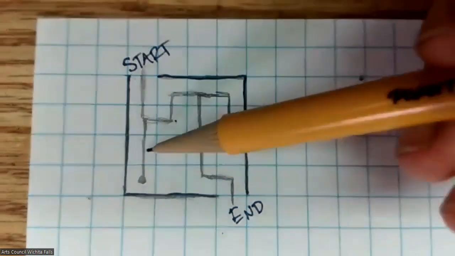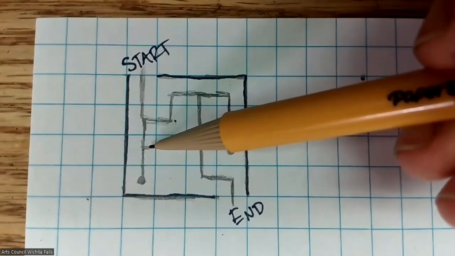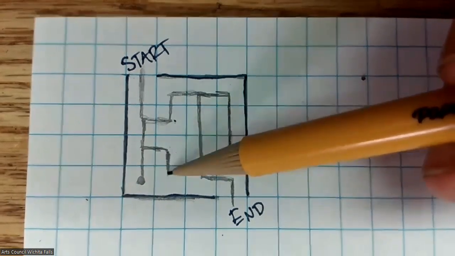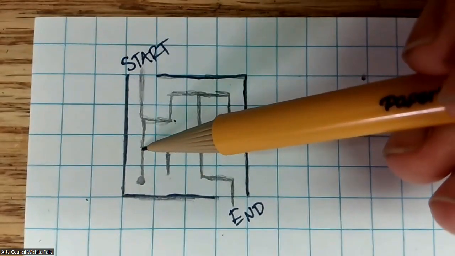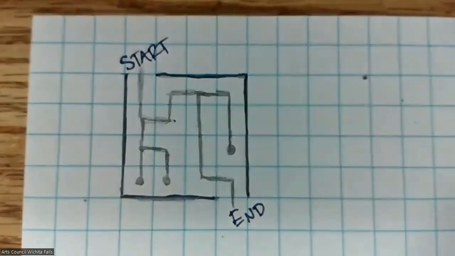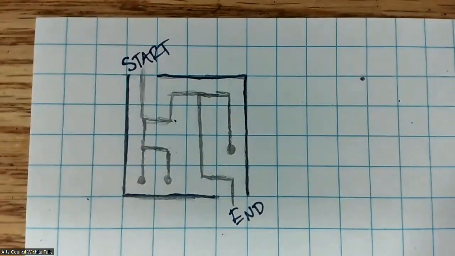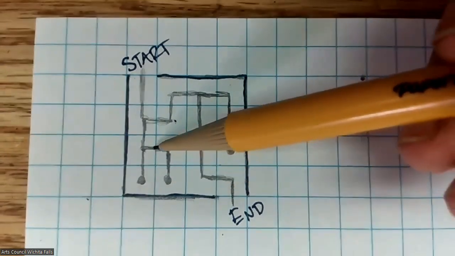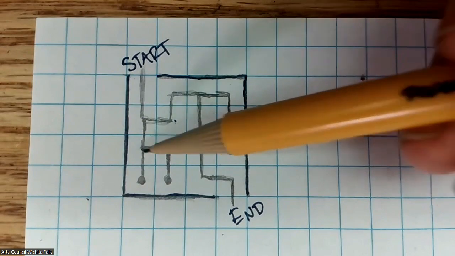I can also branch off from a dead end line. It doesn't matter where I'm branching off from or what kind of line I'm branching off from, as long as it's connected to a line on one end and it ends in an empty square at the end. So dead end on this side, connected on the other side.